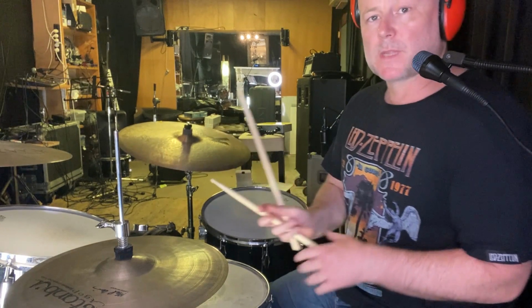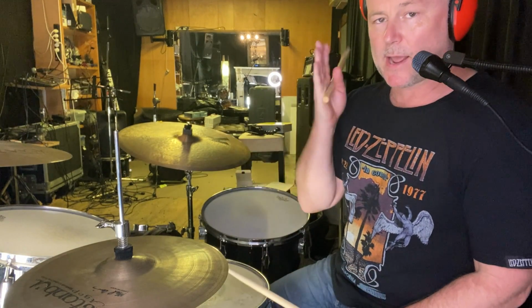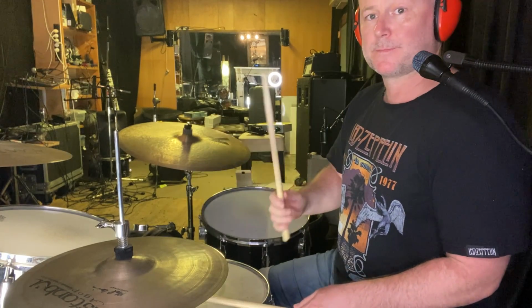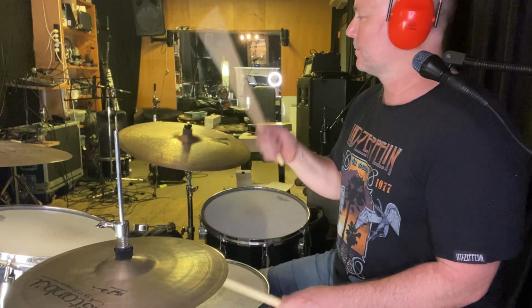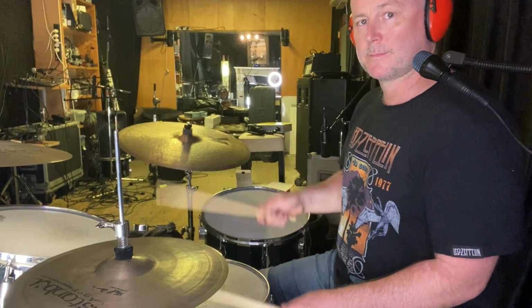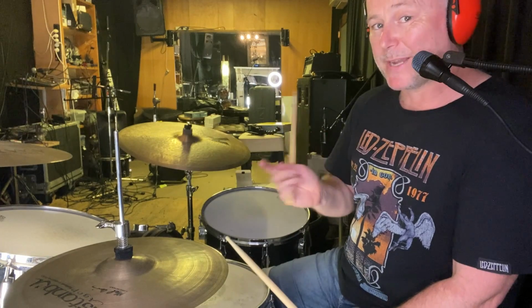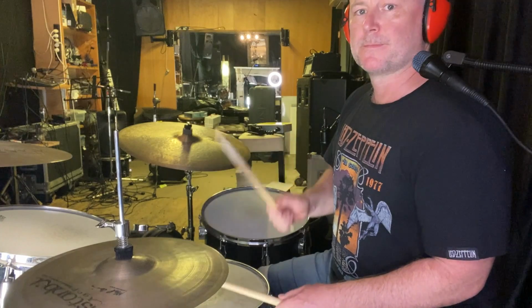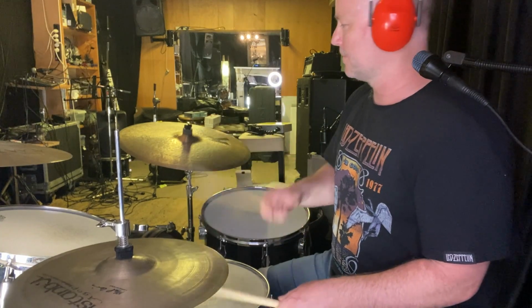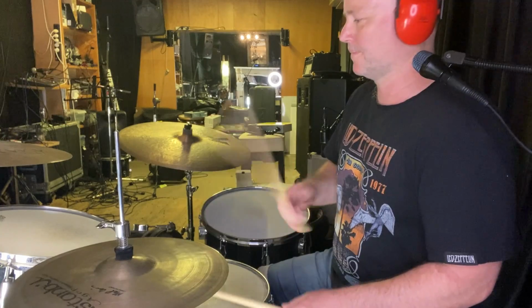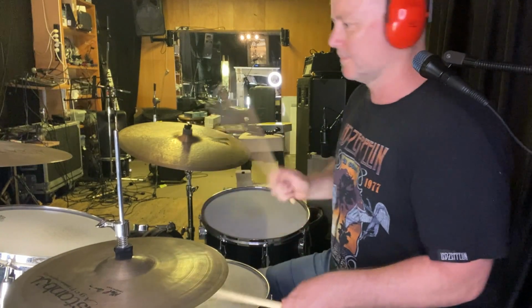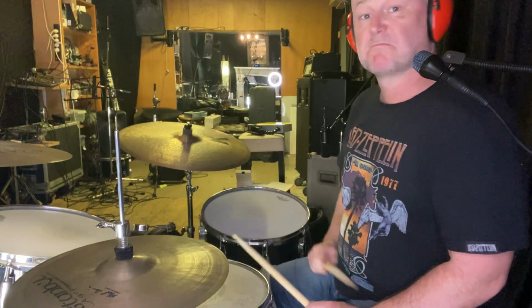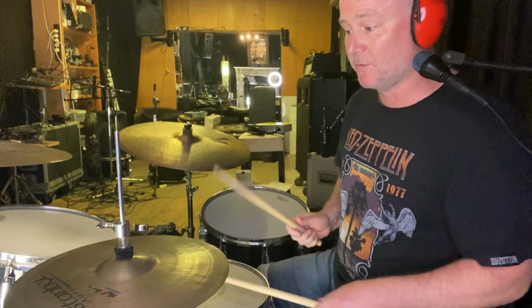But look what happens if we bring the second accented right back to the snare. Now I'm going to add a bass drum onto the first note. Pretty cool little halftime shuffle type feel.